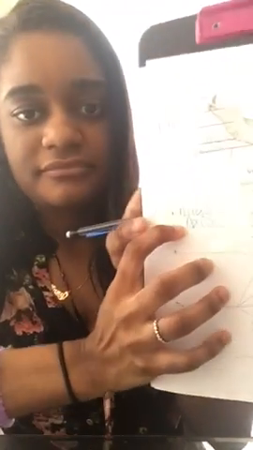The next part is the vertebral column. We have the atlas and the axis, which are also known as C1 and C2. They are part of the cervical vertebrae.